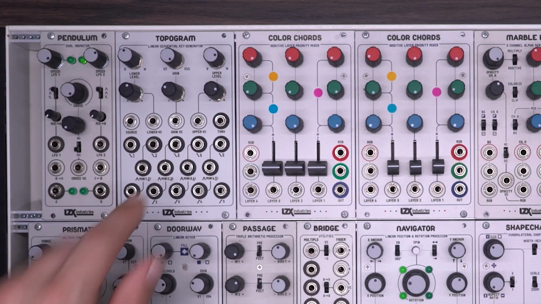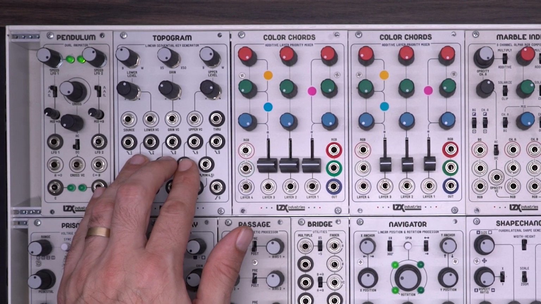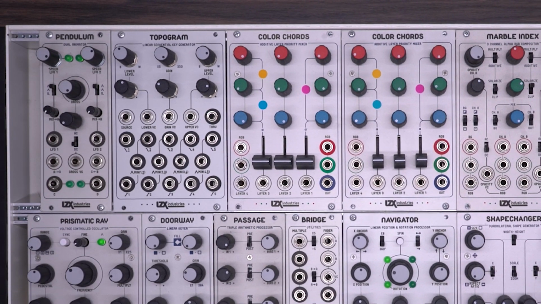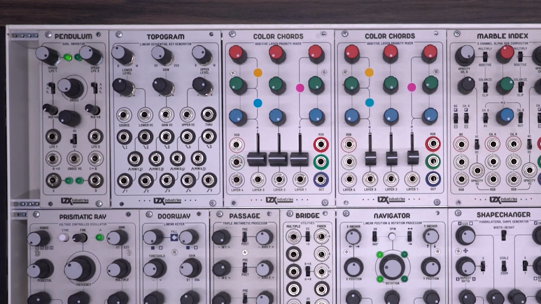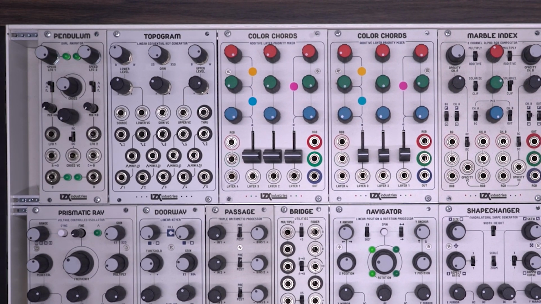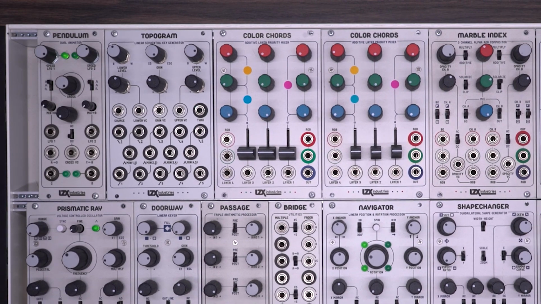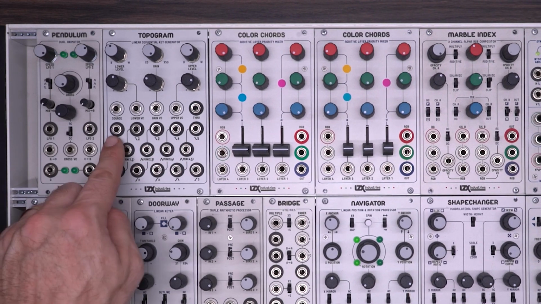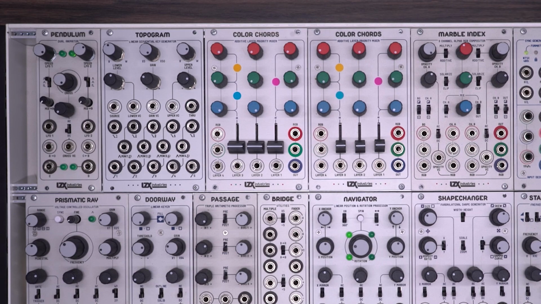In this video, we're looking at the highly anticipated LZX Topogram. The Topogram is a linear sequential key generator. In layman's terms, what that means is it takes an incoming signal and splits it up into a number of discrete keys, which can all be accessed via their own outputs.